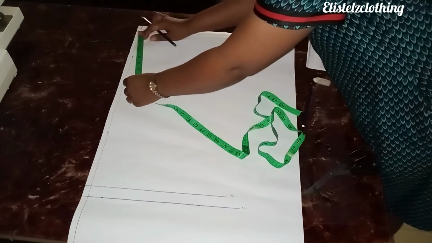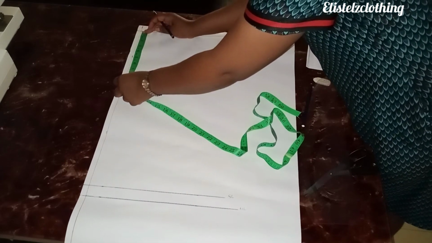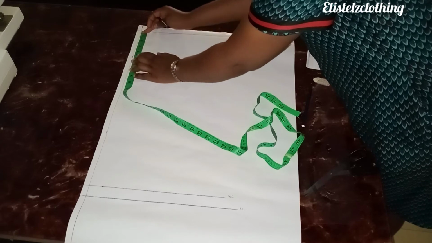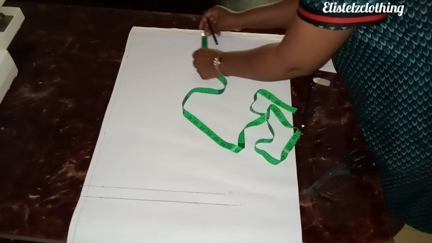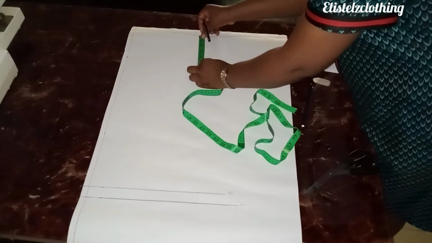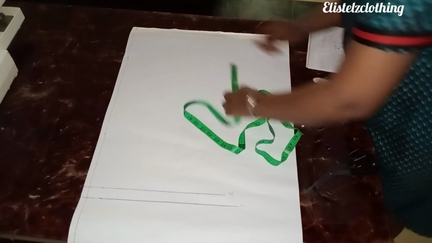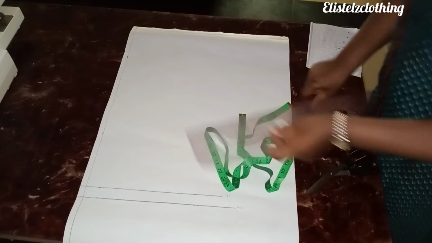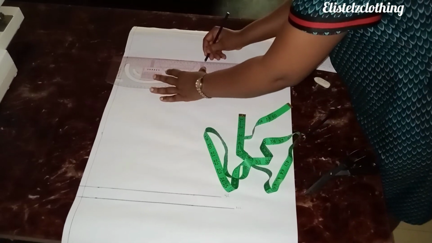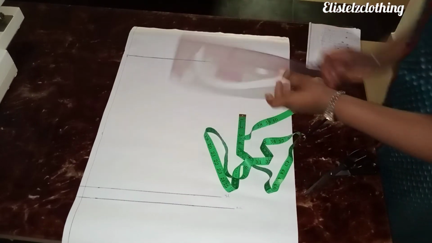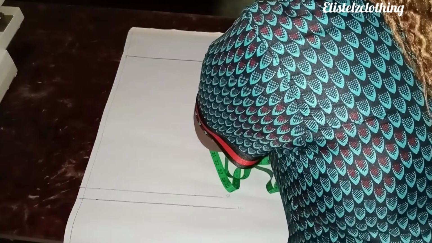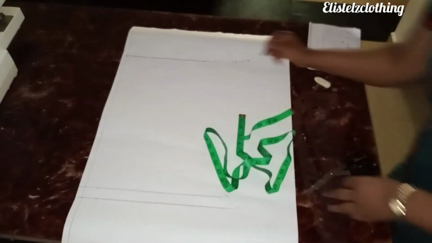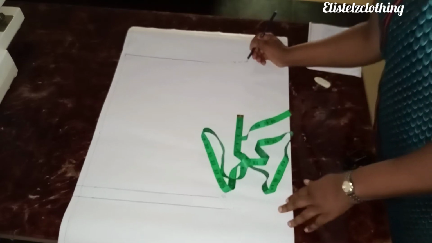So you go ahead and place your tape and make a mark there at the 4.5. Okay, and we're connecting that with a straight line. Now this is her cap height. This is her cap height.